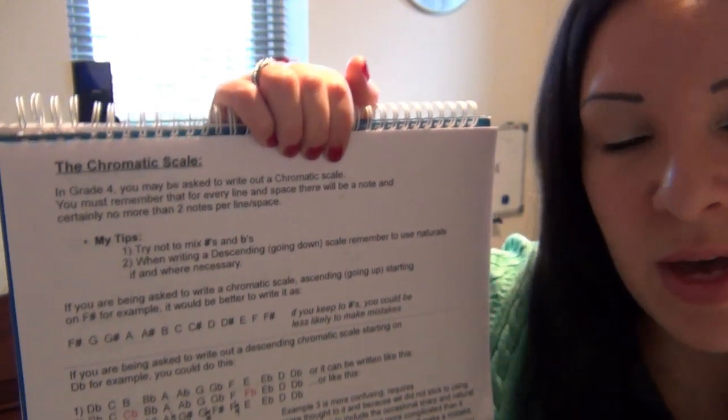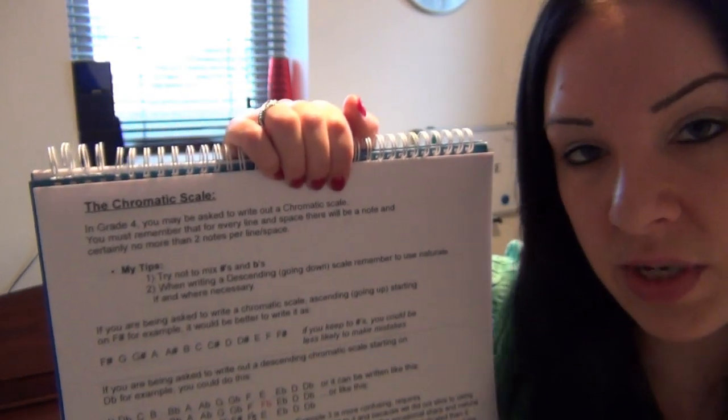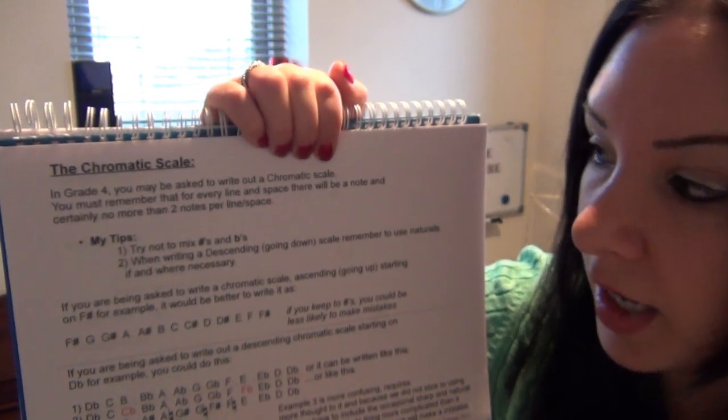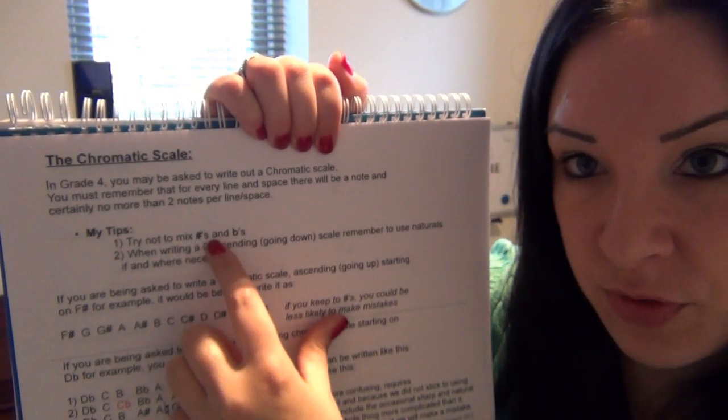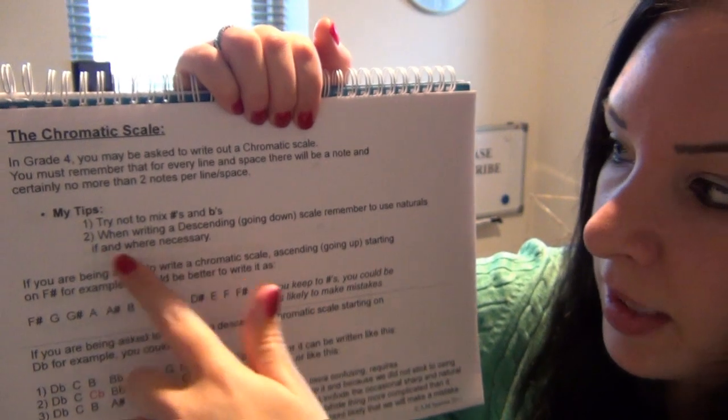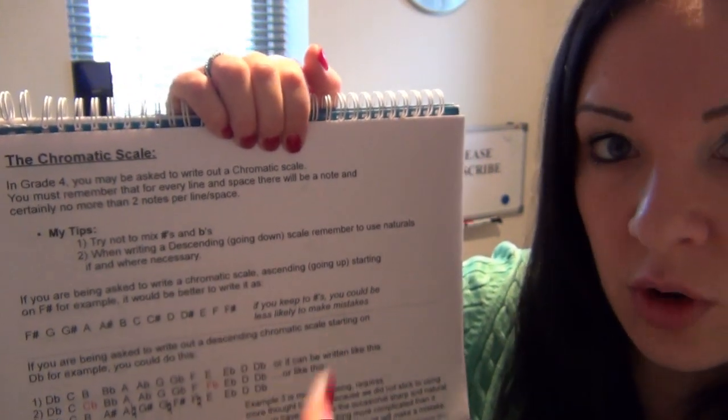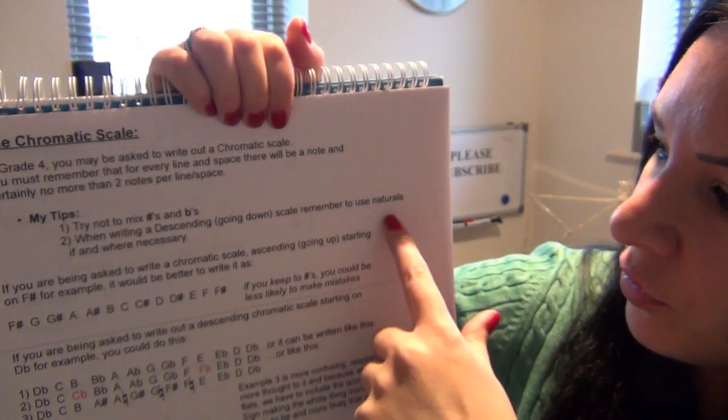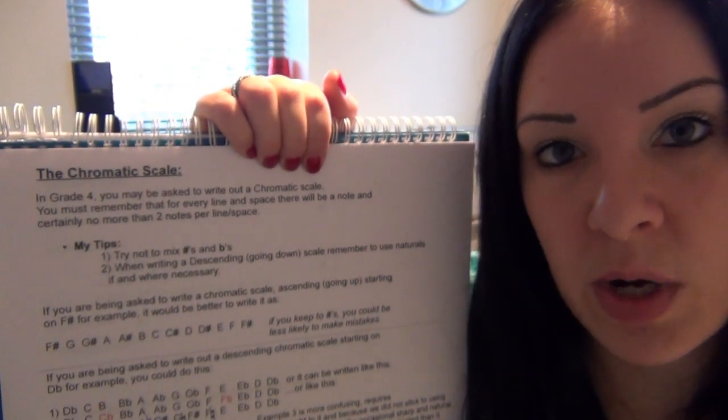My tips are my personal tips that I tell to my students when teaching the chromatic scale. Try not to mix your sharps and flats. I'll go over that in a second. And when writing a descending or going down, going backwards scale, remember to use naturals if and where necessary.